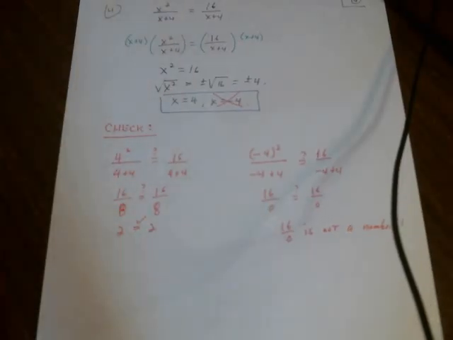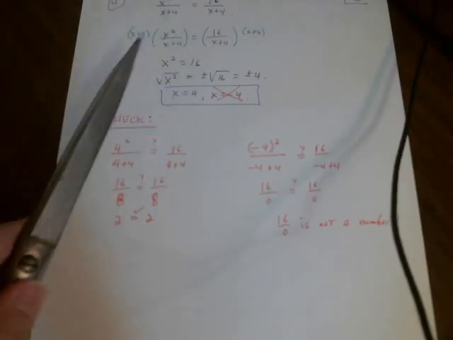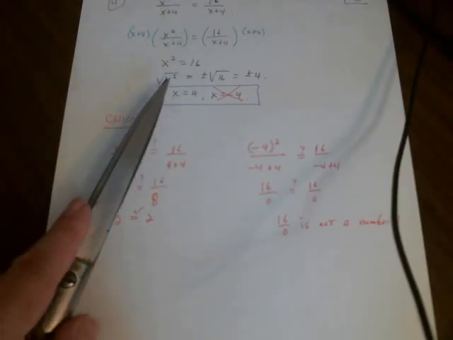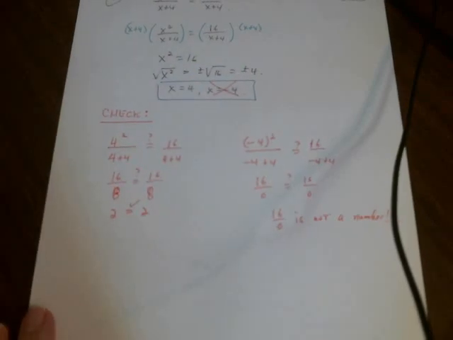Recall this principle of the square roots. I think it was called the square root principle. x squared equals 16 will necessitate that x equals positive or negative 4. We have 2 solutions, and both of those have to be checked.